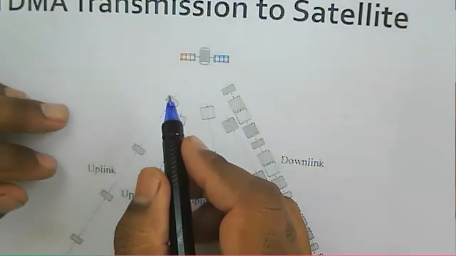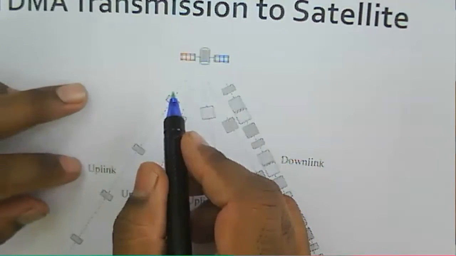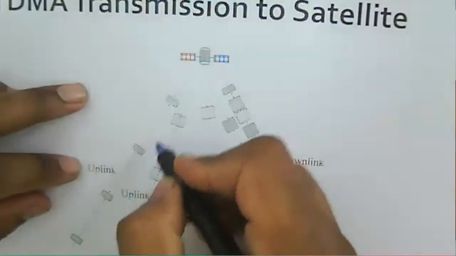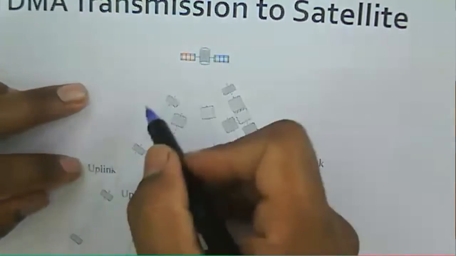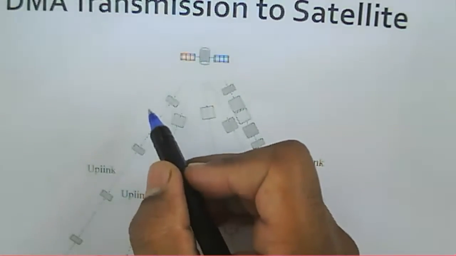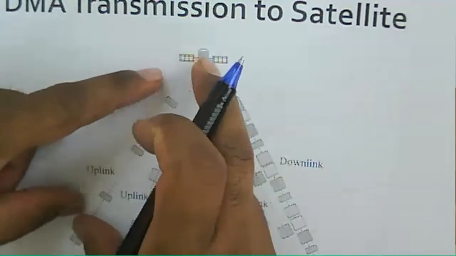But in satellite communication, when we transmit the data from the Earth station to the satellite, or from the satellite to the station, there is a long propagation delay.